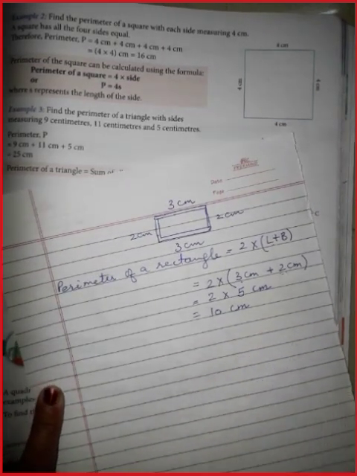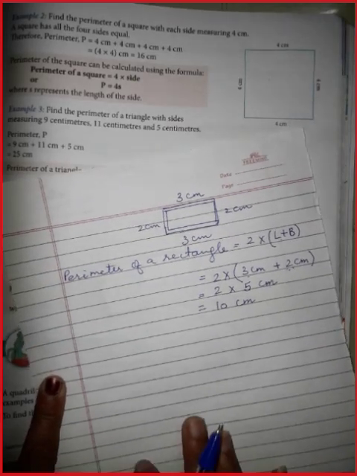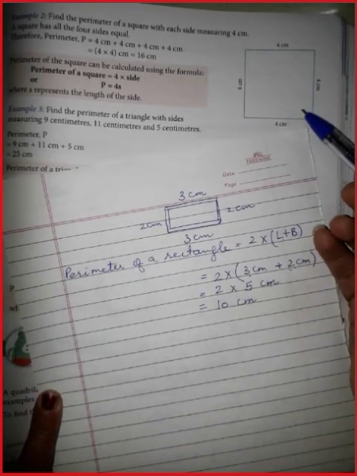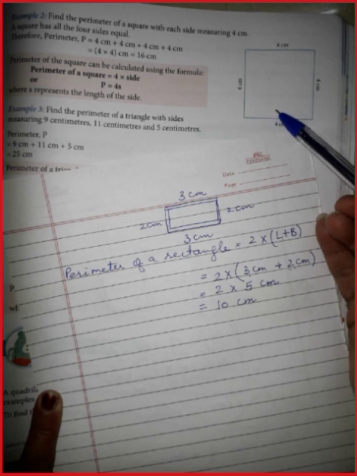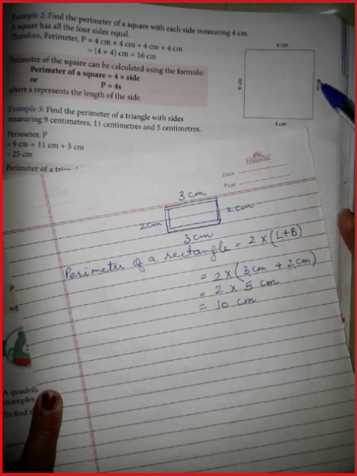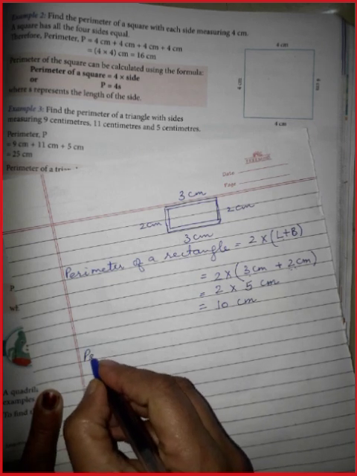Okay. Perimeter of rectangle is done. Now here we go with perimeter of a square. In this square you see that all the sides are same. All 4 sides are of same length. Okay. So find the perimeter of a square.